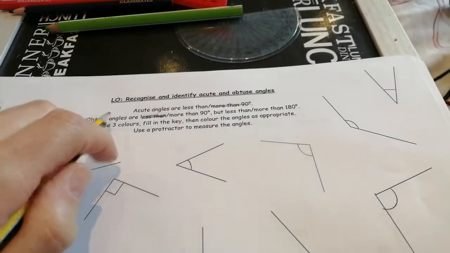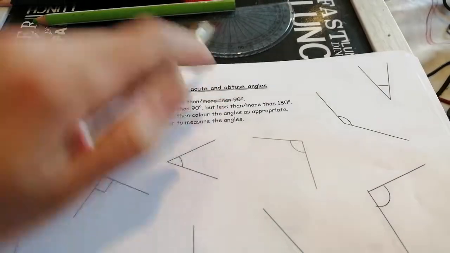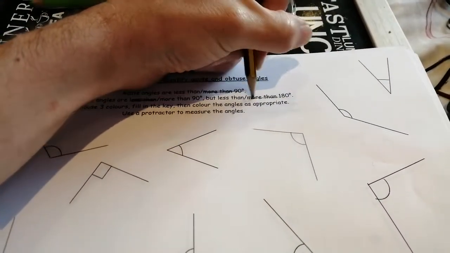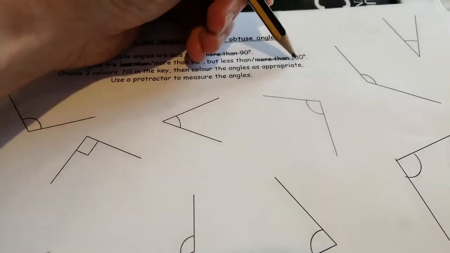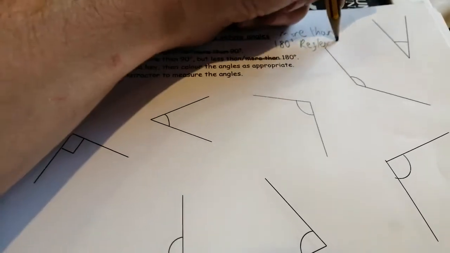Yep. But less than, more than 180. So obtuse angles are more than 90 degrees, but are less than 180 degrees. So we're going to cross out more than, because angles that are more than 180 degrees are called reflex angles.